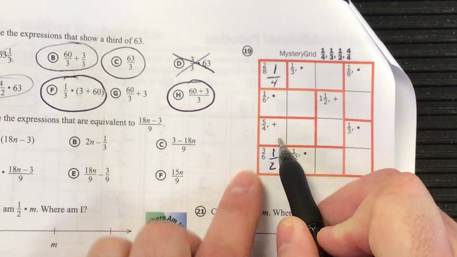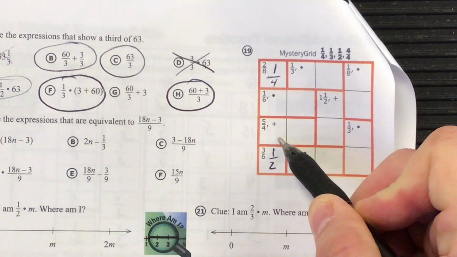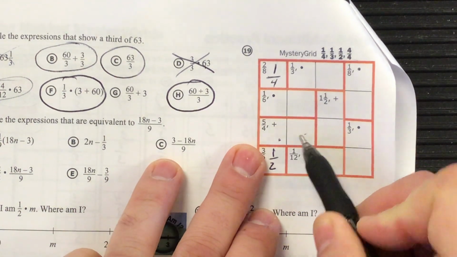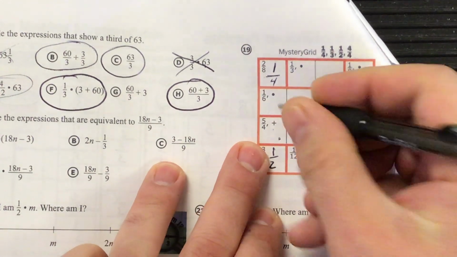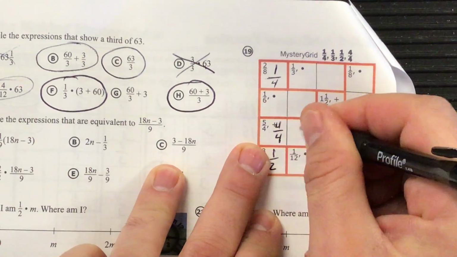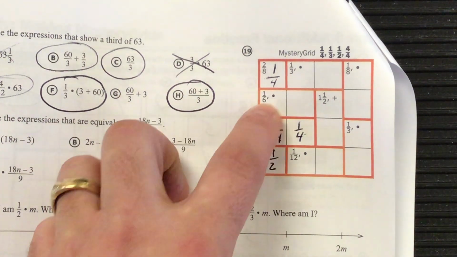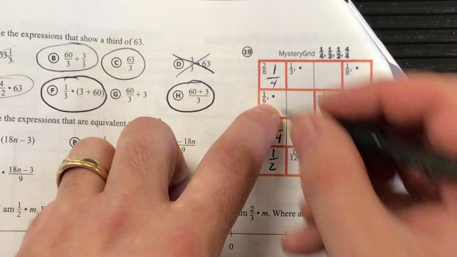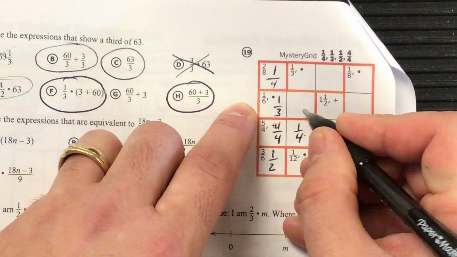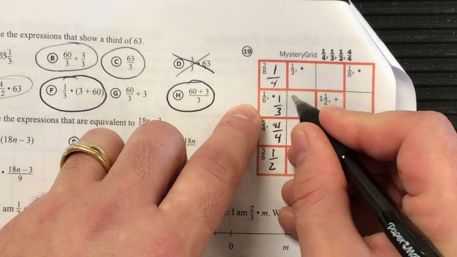What do you got right here, Sean? Right there, I have 4/4. Yeah, so this is 1 plus a fourth, and a fourth can't go here, so it has to go here. And that leaves only 1 left of the 4 right here. 1/3. 1/3 times what would give you 1/6? Yep.